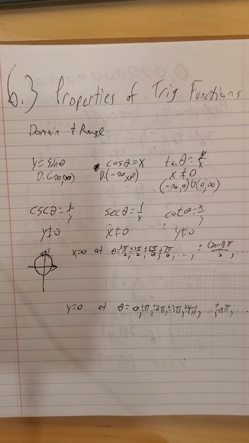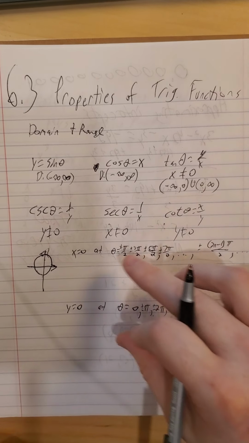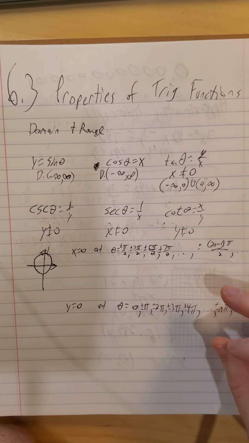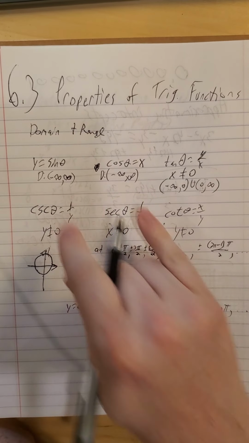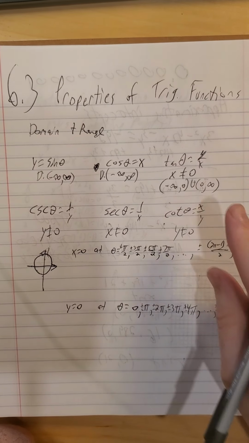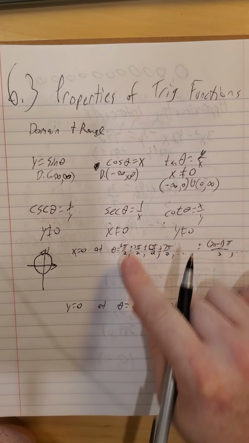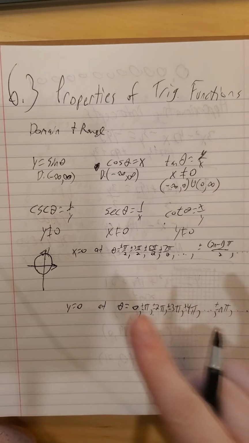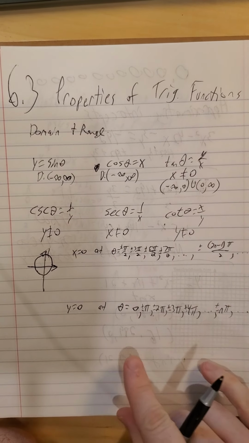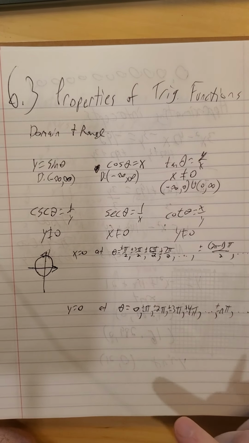So those are the sort of domain values, the angles that we're allowed or not allowed to use for some of these. So sine and cosine, we can use anything. Tangent and secant, we can use anything not in this list. Cosecant and cotangent, we can use anything not in this list for our angles.